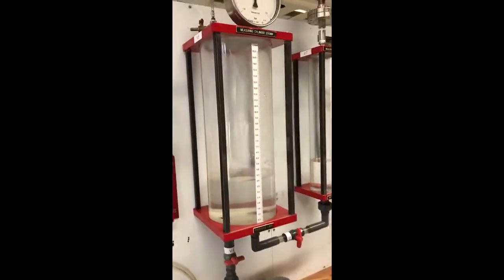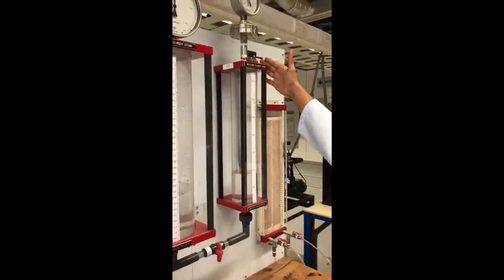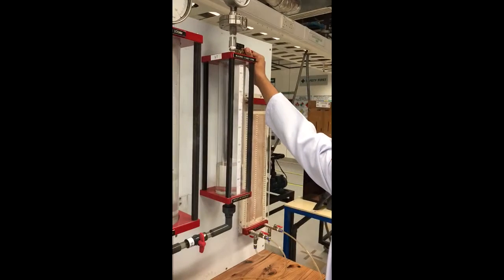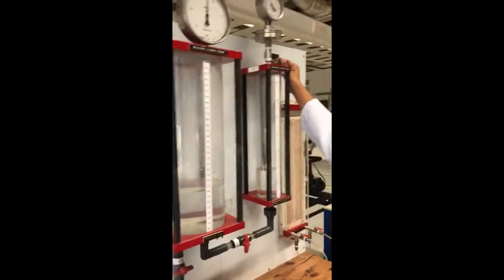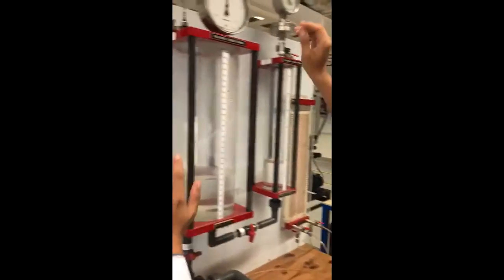Once we've done this part, we have to drain the water out. To drain it, we have to open this valve very slowly and let air out. And it's going out. We have to do the same thing with this tank as well.